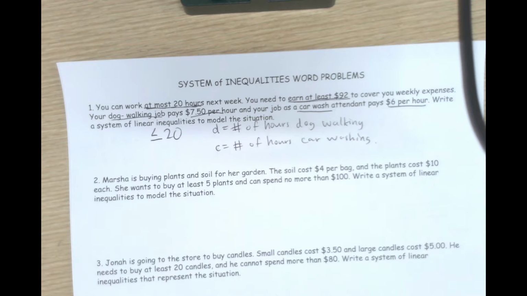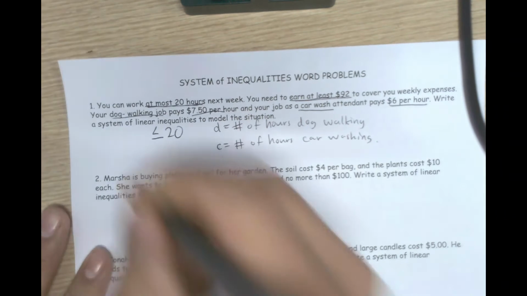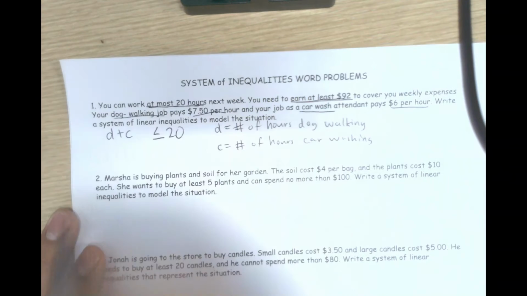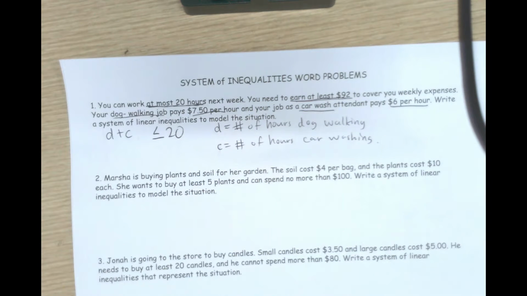Okay, so hopefully you guys have thought about it. To do both jobs? Right, of both jobs together. Right, so it would just be D plus C, because the total amount of hours they spend dog walking and the total amount of hours they spend car washing, we just add them together. So D plus C is less than or equal to 20. That total amount of hours they work is going to be equal to 20 or less than 20.